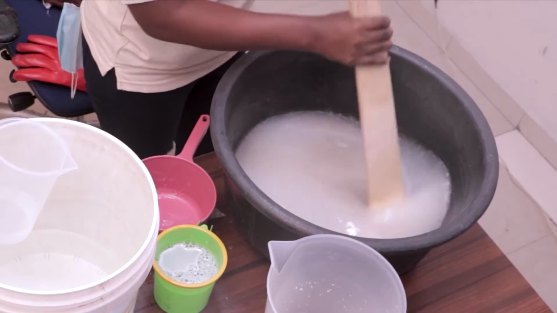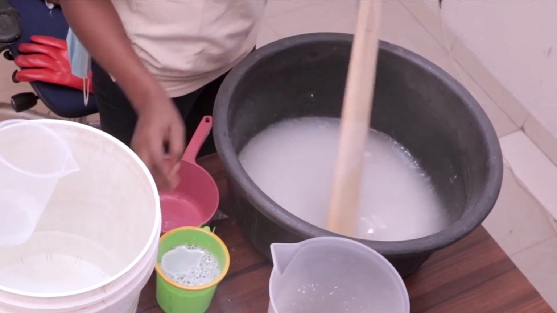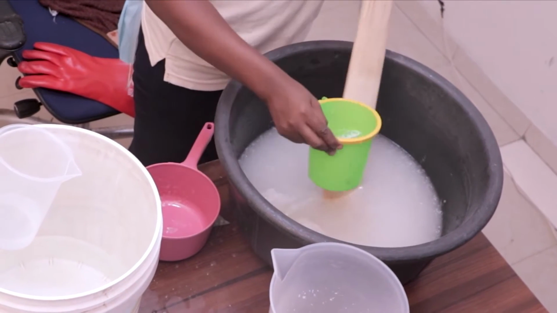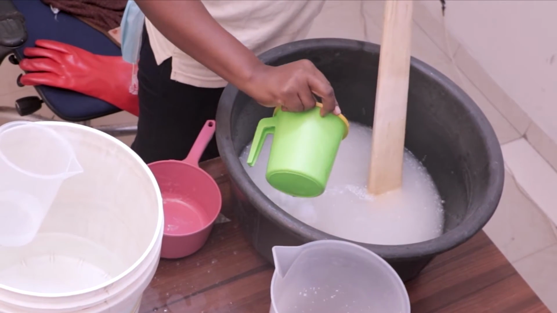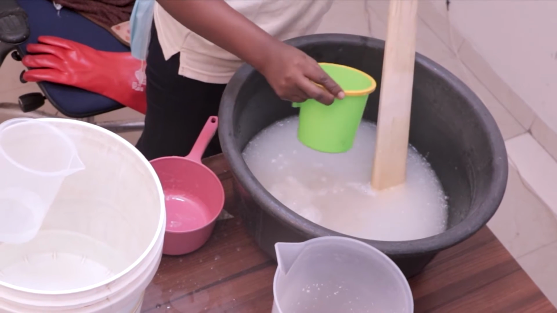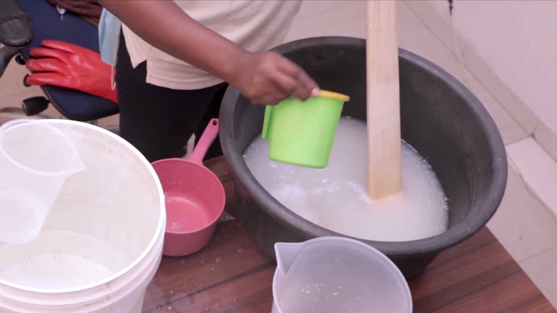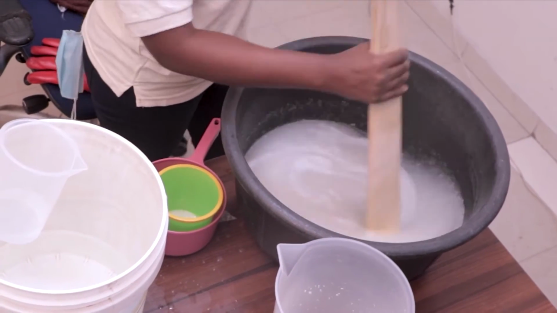So after that, after the caustic soda, I'll be pouring my STPP. And also stir properly.